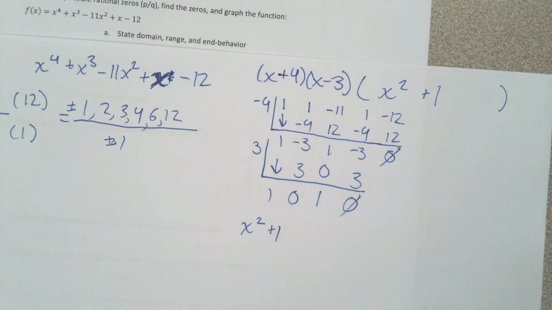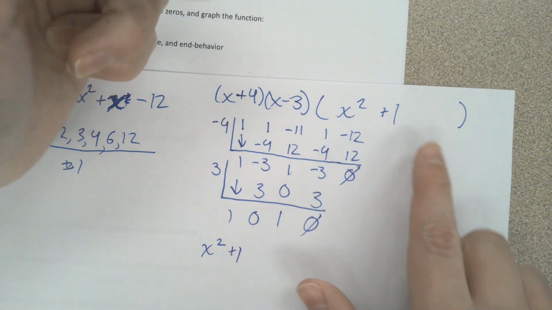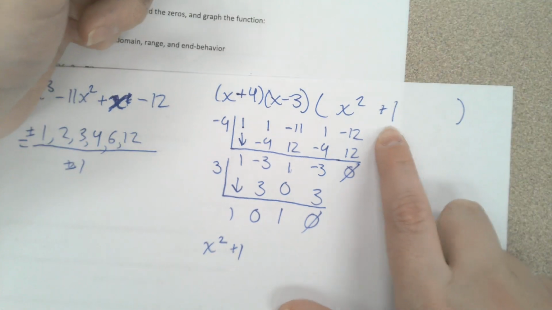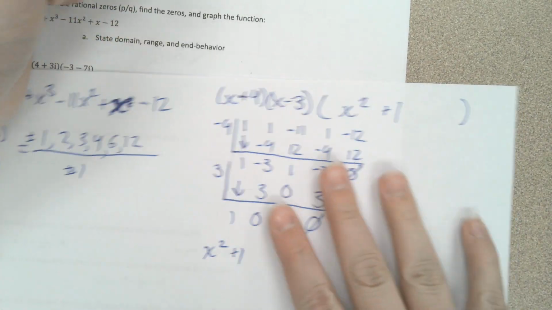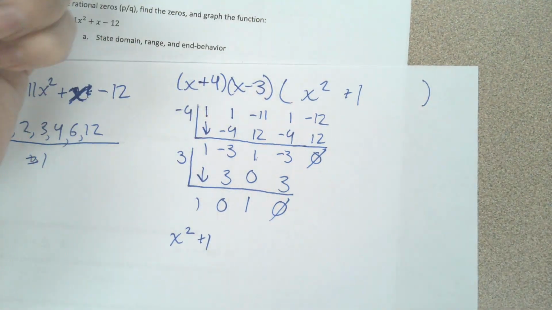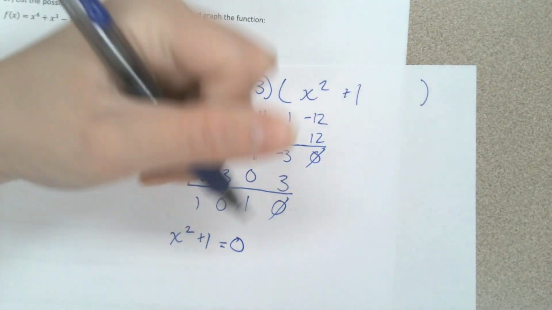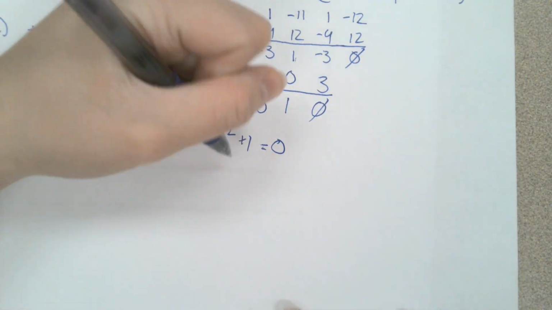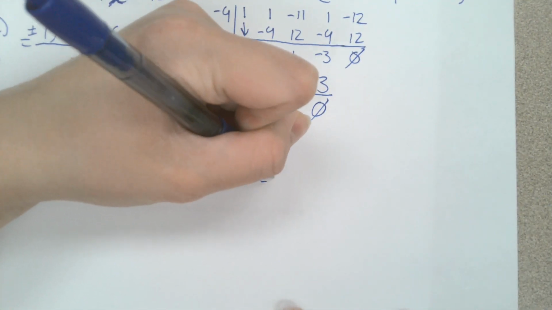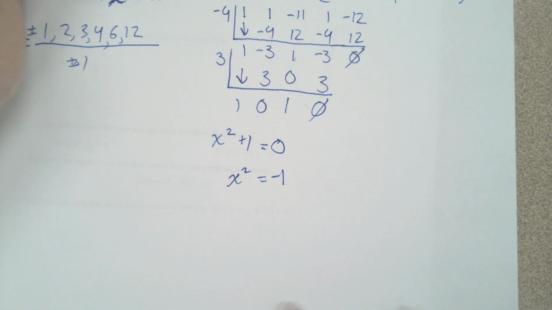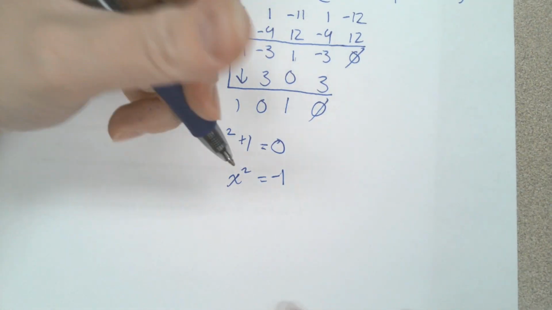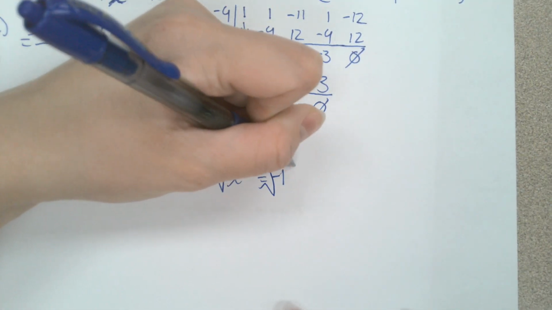So now, to solve this, we actually don't need quadratic formula since we don't have the 3 terms. We can just set it equal to 0 and solve. So, to get my last set of roots, set this equal to 0, solve for x. So subtracting 1, I get x squared equals -1. And then, remember, to get rid of a square, you square root both sides.